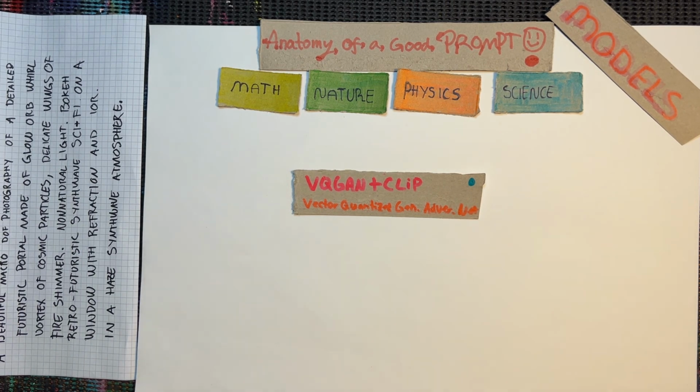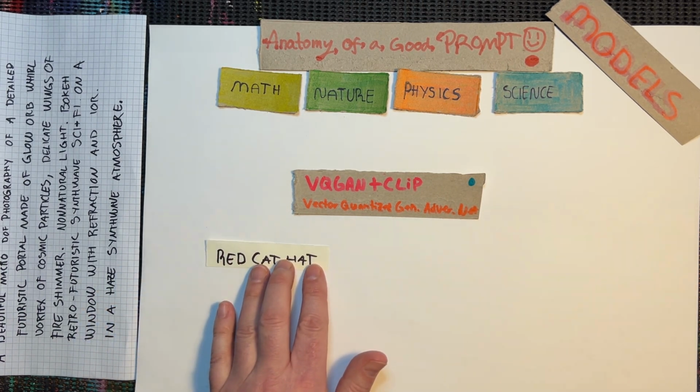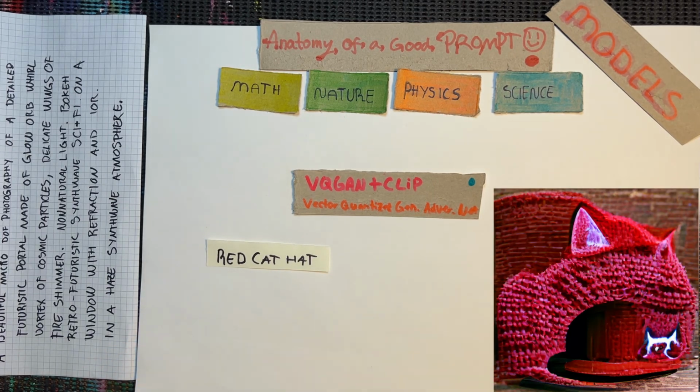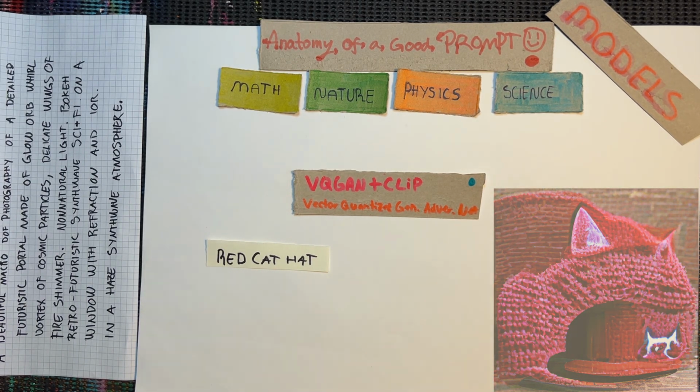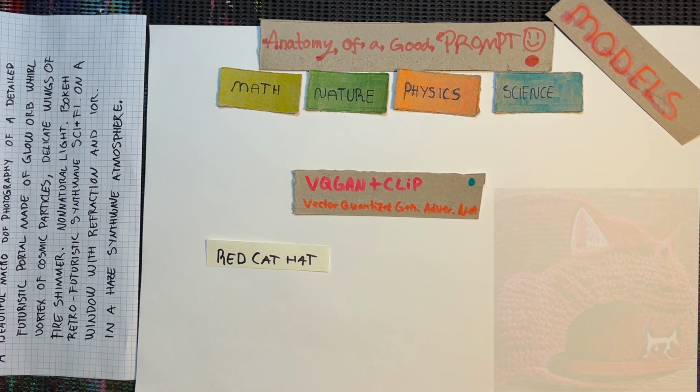And that was exactly what I was doing, but I couldn't just say hello world to this VQGAN clip. I tried to feed in the prompt, red cat hat. Very simple, but that is kind of the generic thing. And the result I was getting was not good. Keep in mind, you had to feed it in via a command prompt, so you didn't have a fancy graphical user interface or anything like that.